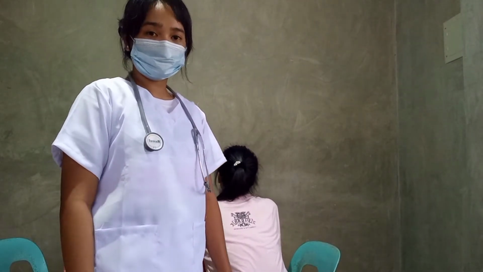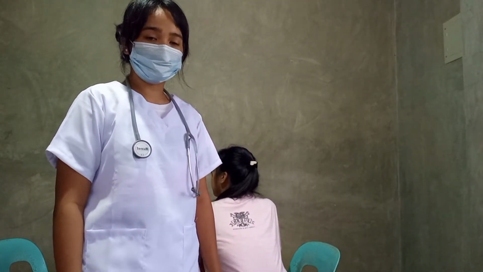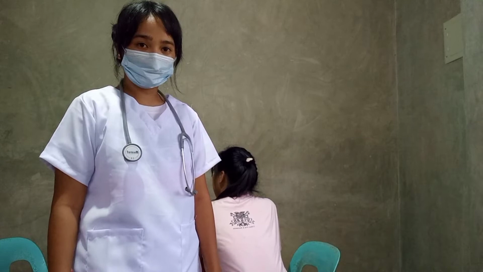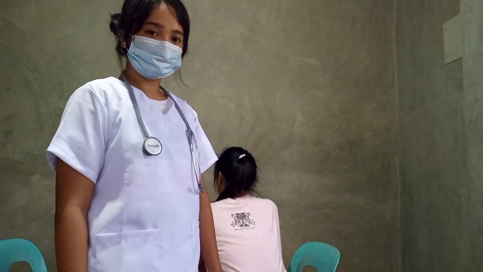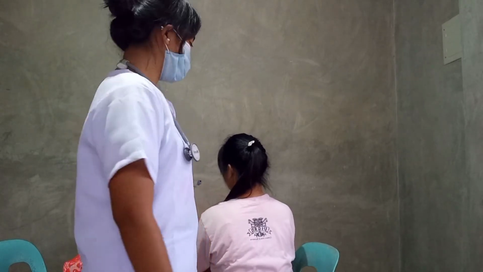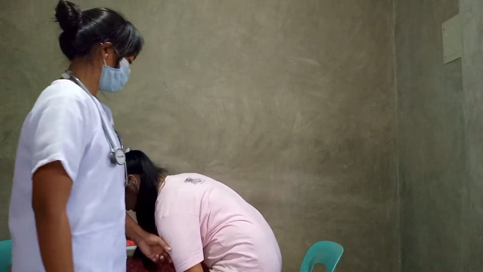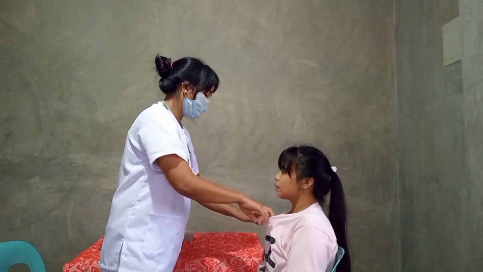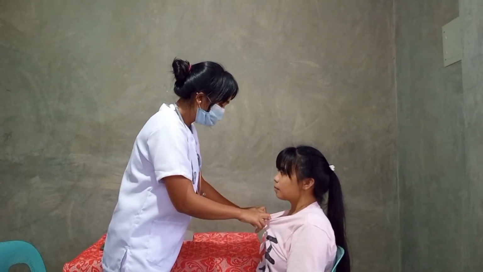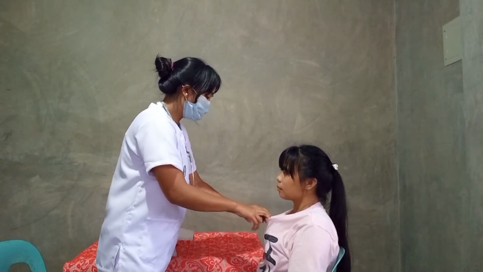So after assessing the posterior thorax of the client, we can now move to the anterior thorax of the client. We will be doing the same as I did in the posterior thorax, okay? So let's just inspect for the skin lesions. Okay? There's no skin lesions.